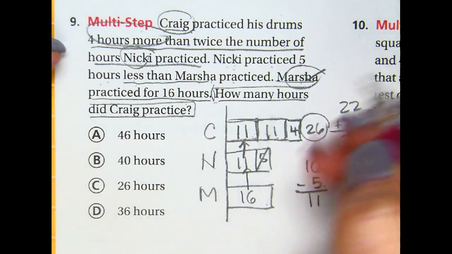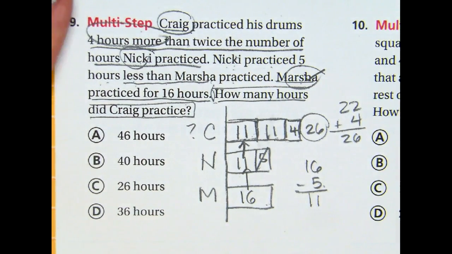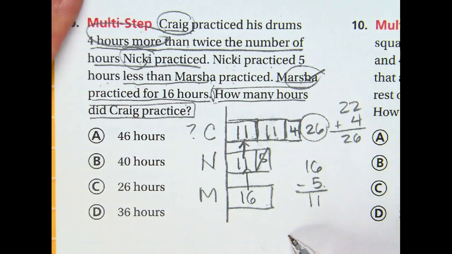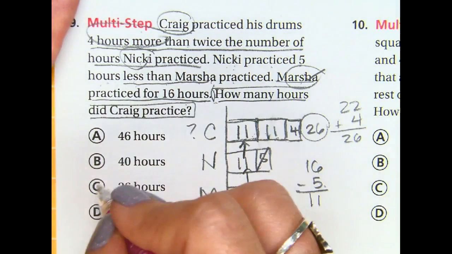Have we found our ultimate goal? Our goal was to find out how long Craig practiced. This is one of those really involved problems that you have to draw a picture to kind of wrap your brain around, I think.